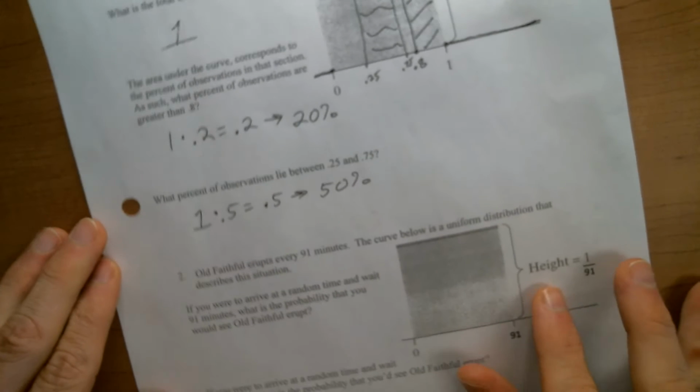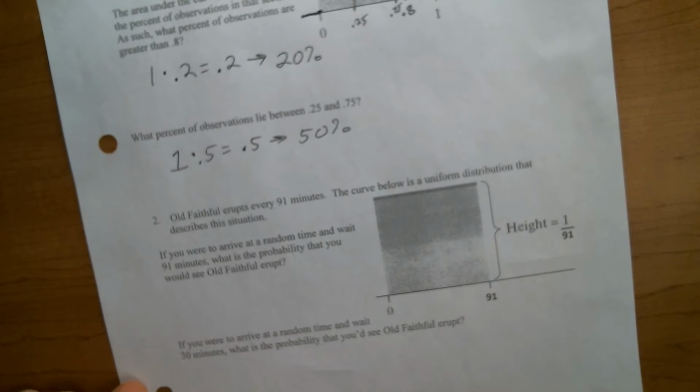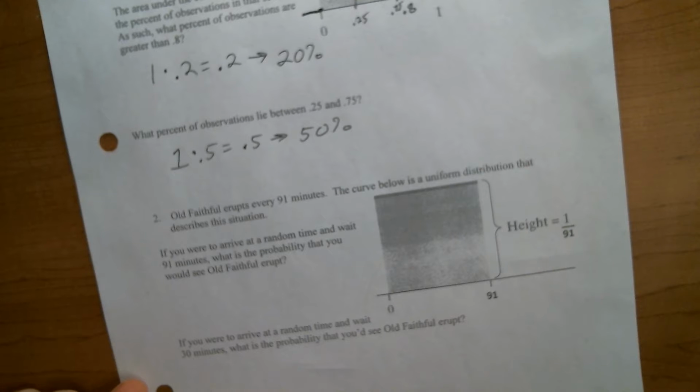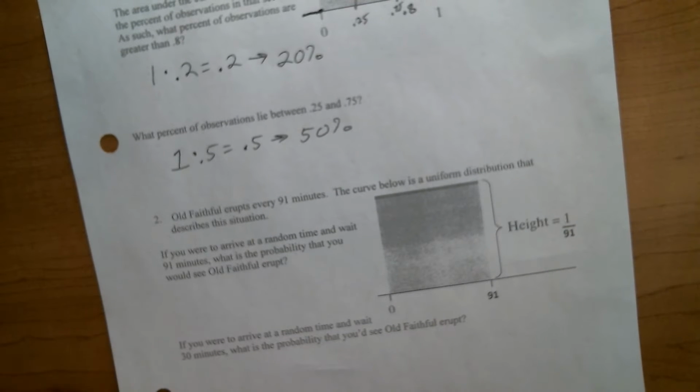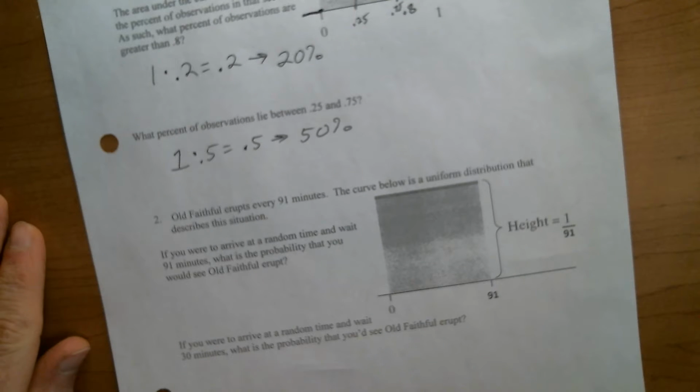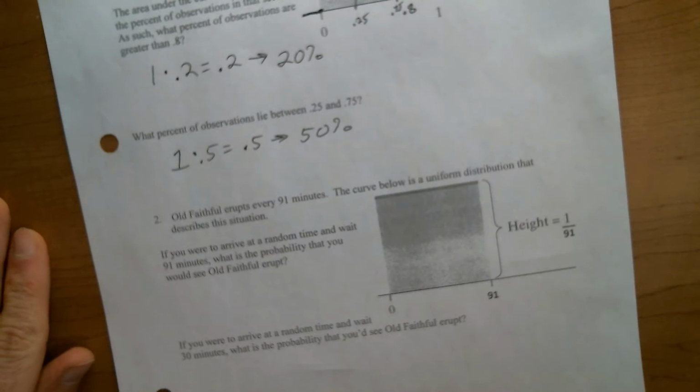All right. Old Faithful erupts every 91 minutes. The curve below is a uniform distribution that describes this situation. If you were to arrive at a random time and wait 91 minutes, what is the probability that you would see Old Faithful erupt?